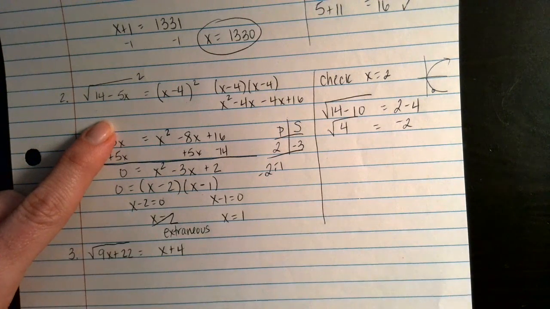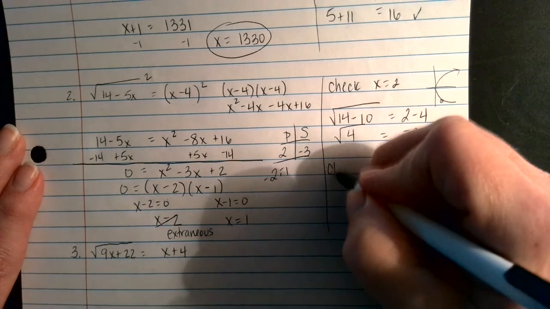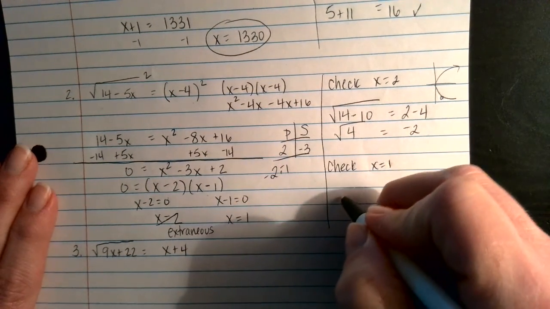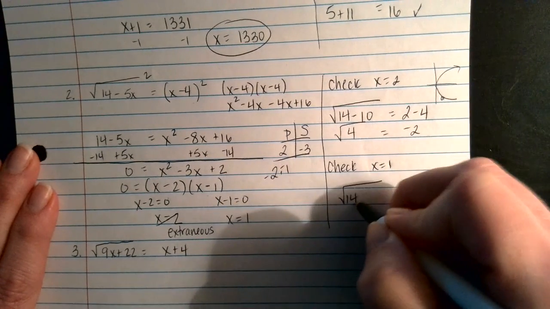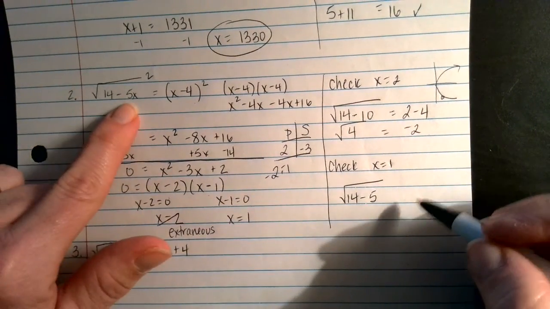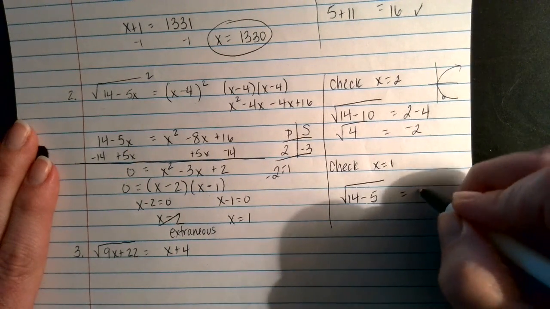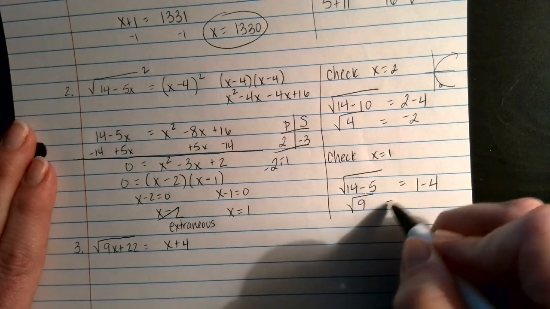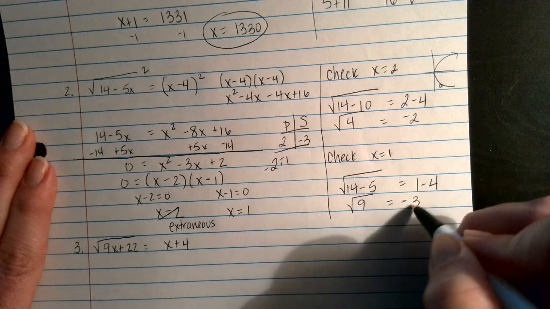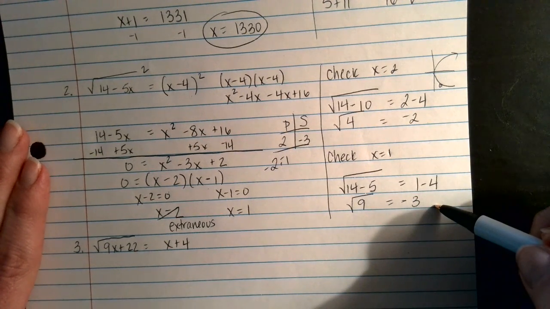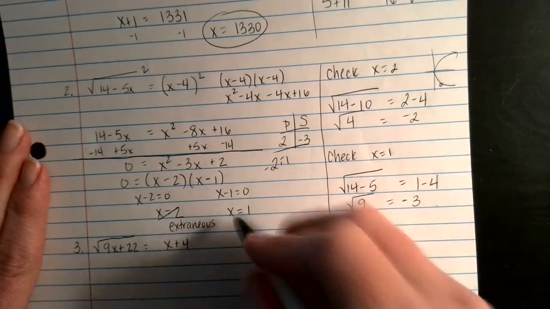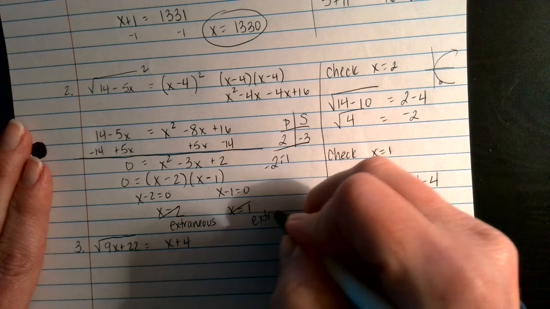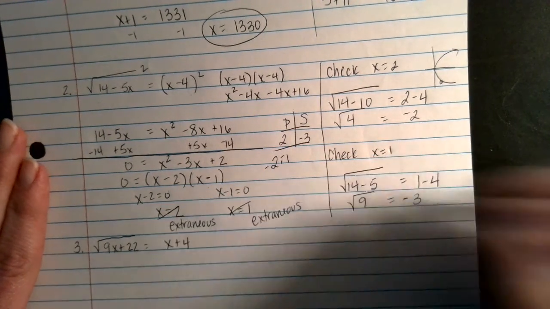I don't use it. Then I'm going to check my x equals 1. So I'm going to have 14 minus 5, doing my 5 times my 1, and that's going to equal 1 minus 4. So I have the square root of 9, and 1 minus 4 will be negative 3. Again, I don't want to take the square root and get a negative value. So this is also an extraneous solution.